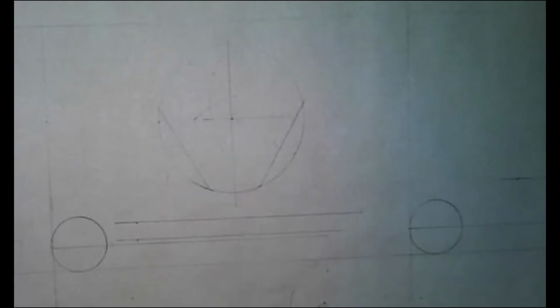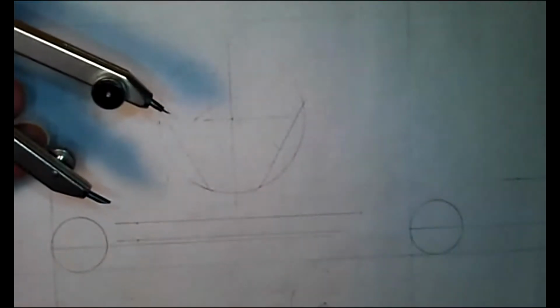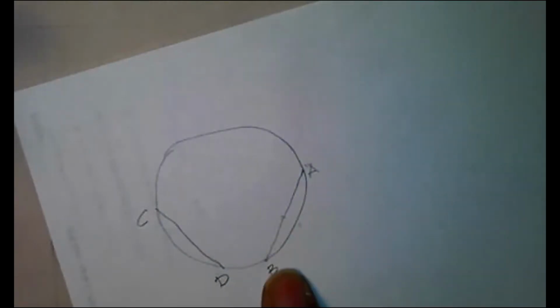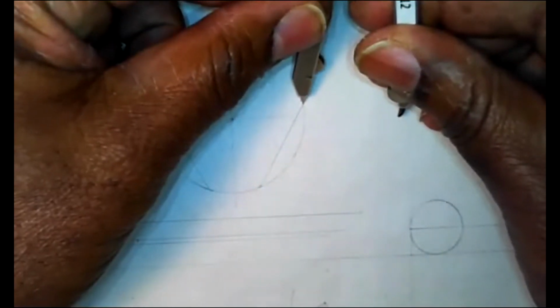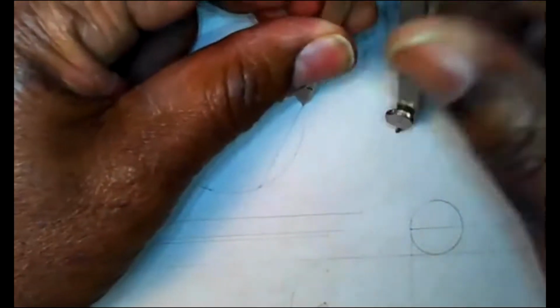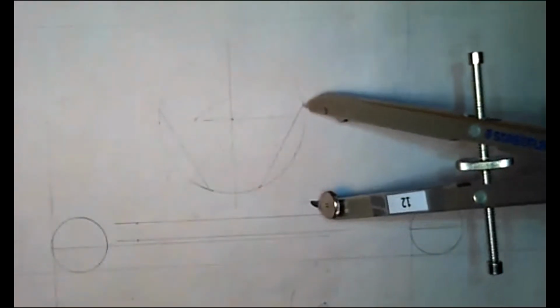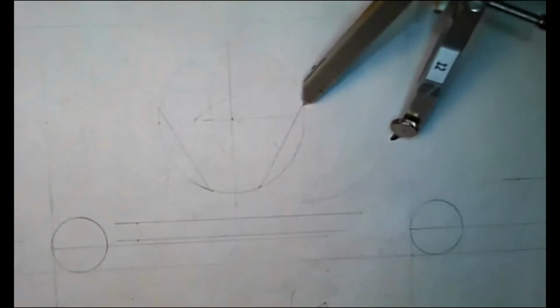Okay. So here's what I'm going to do now, still dealing with A and B. I'm going to set my needle back at A, but I'm going to draw an arc on the outside of the circle, like that, on the outside.